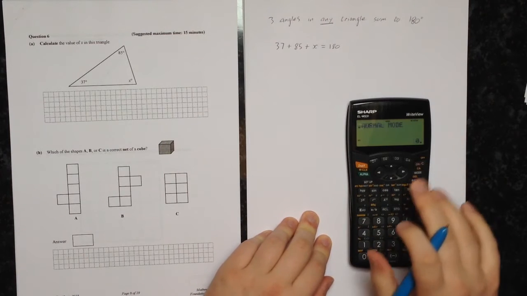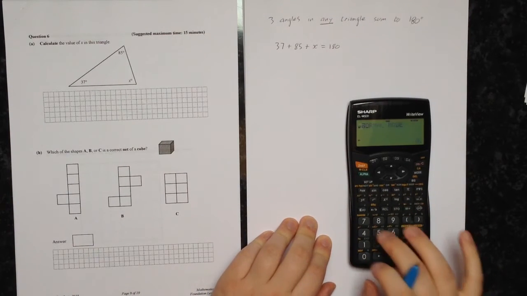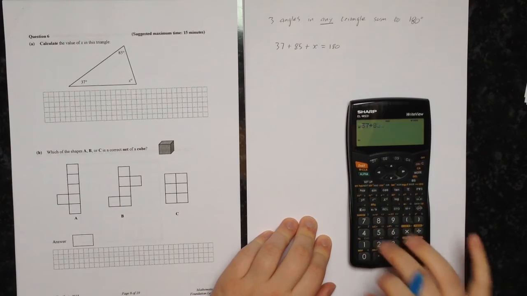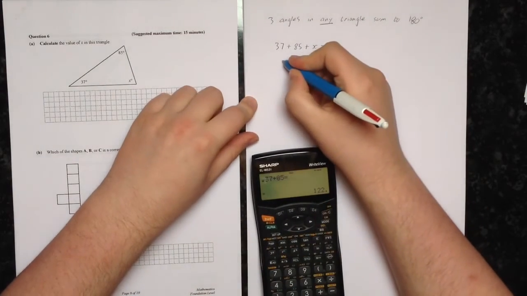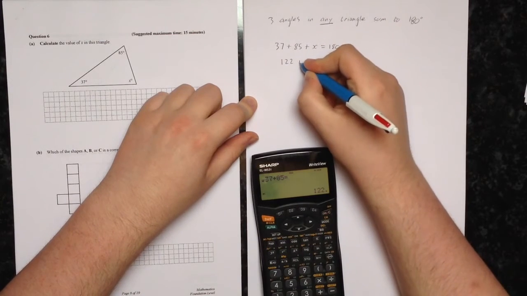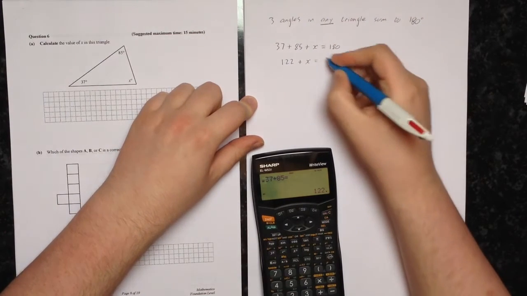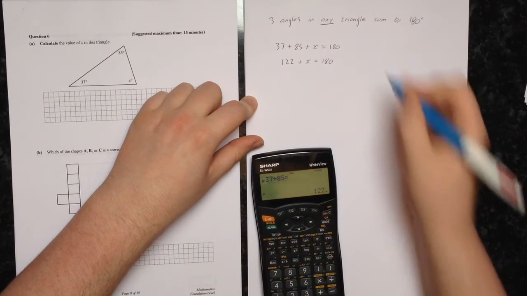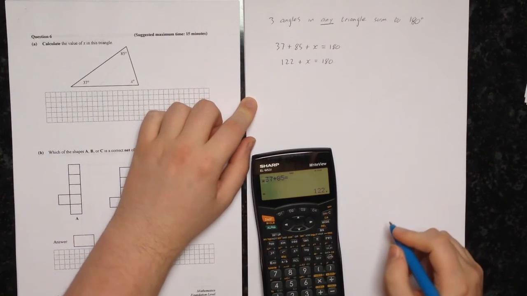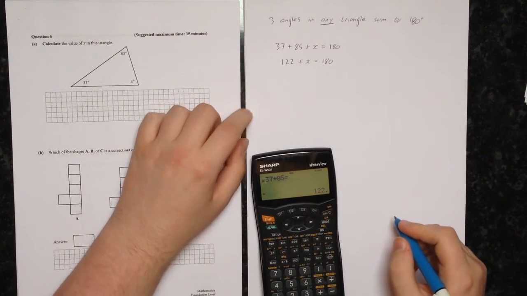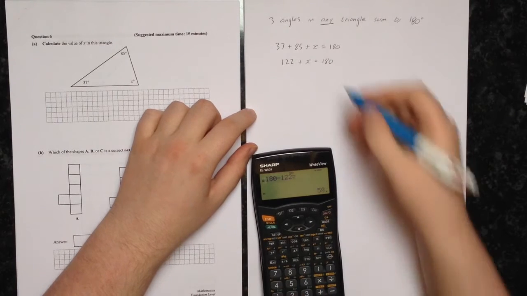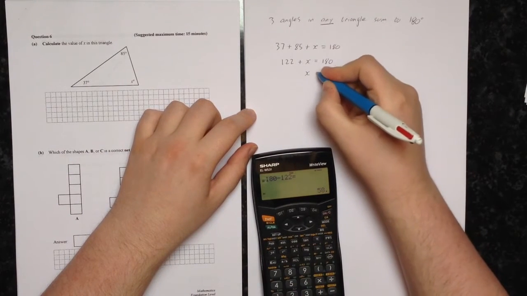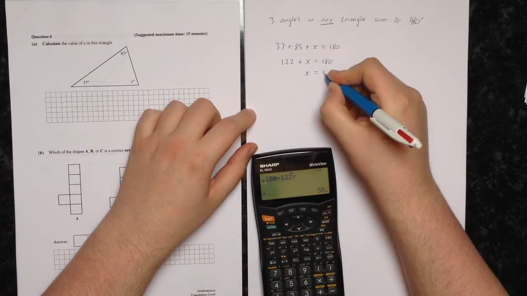Now let's simplify the left-hand side a little bit. 37 plus 85 is equal to 122. 122 plus x is equal to 180. Now we can subtract 122 from both sides of this equation. So 180 minus 122 leaves 58. So x must be equal to 58.